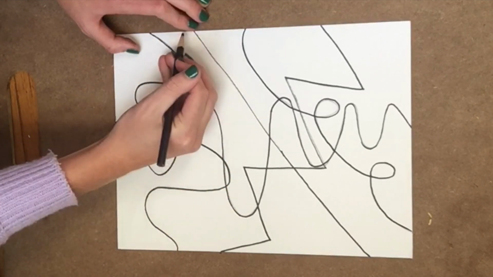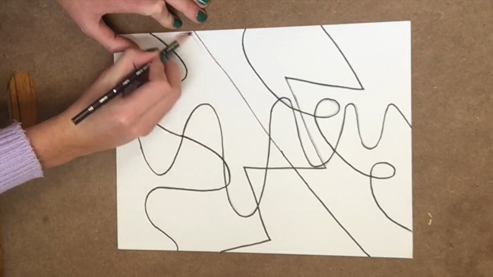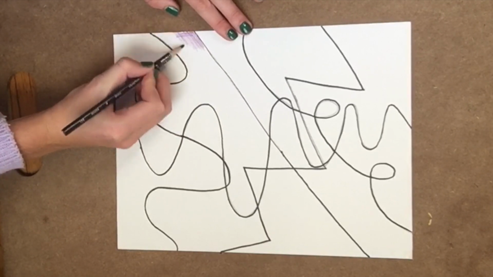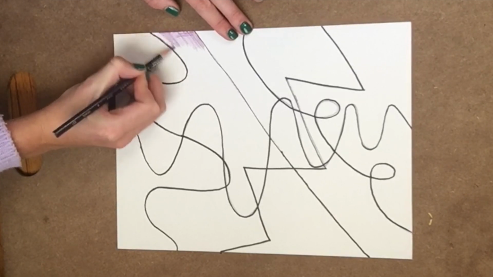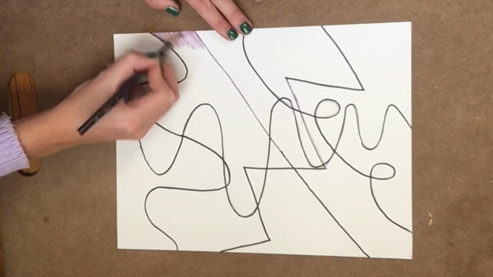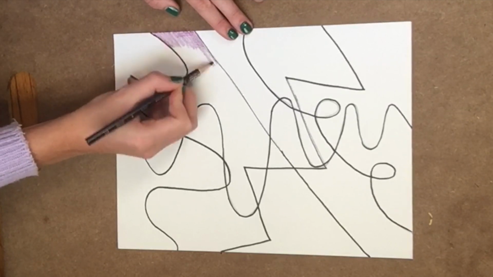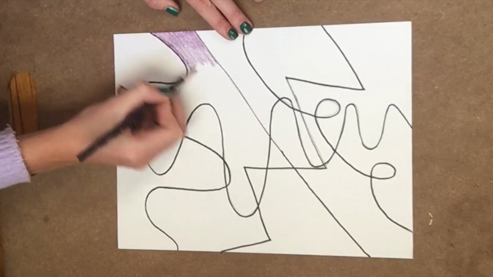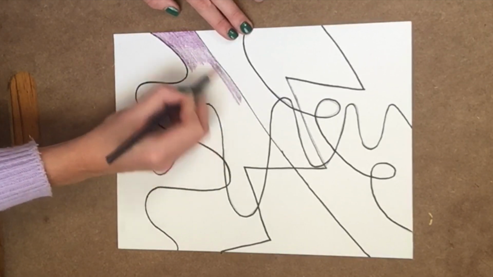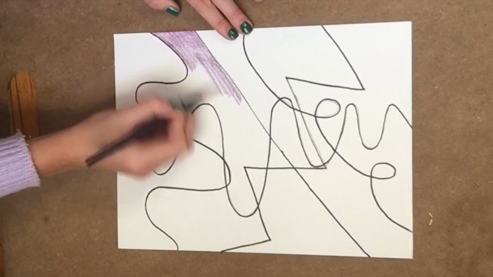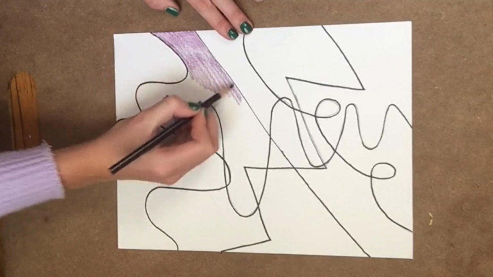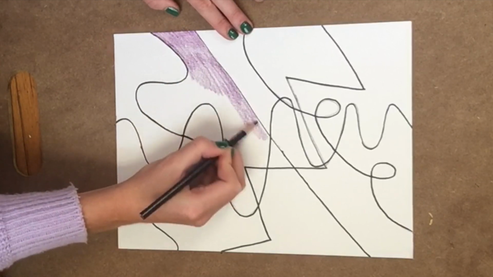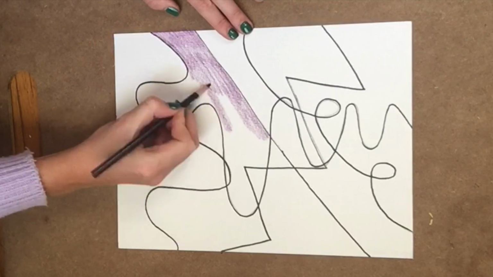I want you to look at all of the shapes that you created within your lines, and I want you to color them in. So if you find yourself going up to the edge of a line, I want you to stop drawing there because that's the edge of your shape. So I'm going to color in this entire section purple. I'm not scribbling, I'm taking my time, and I'm going right to the edge, and I'm going to make sure that I'm not going over the line because I want to stay inside the shape that I just made.